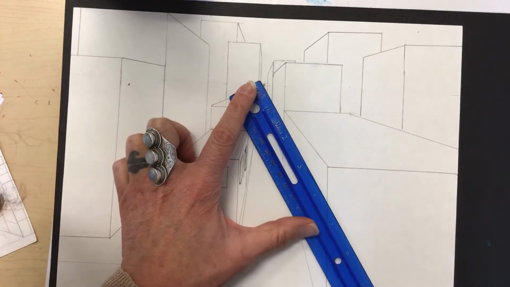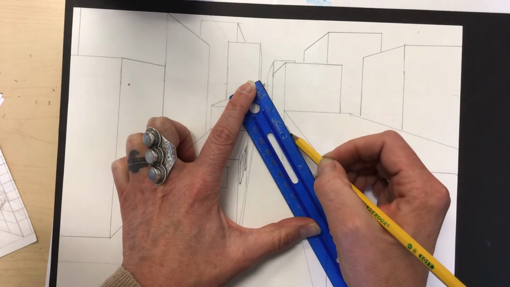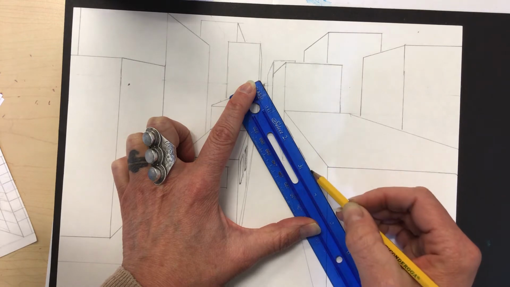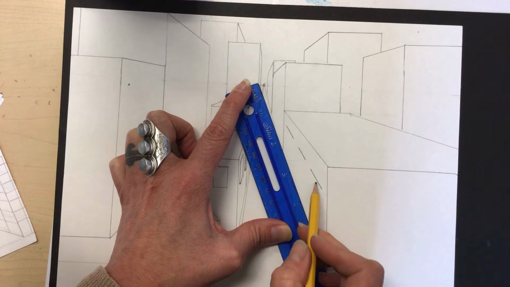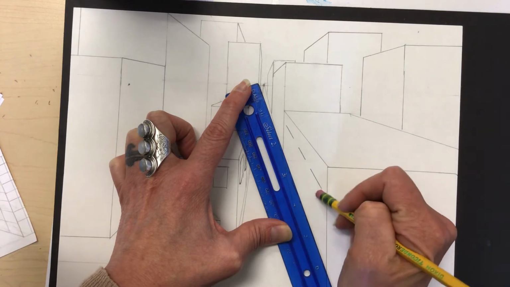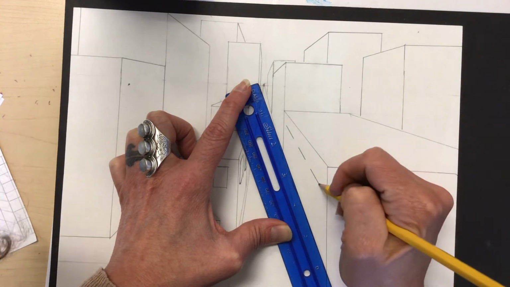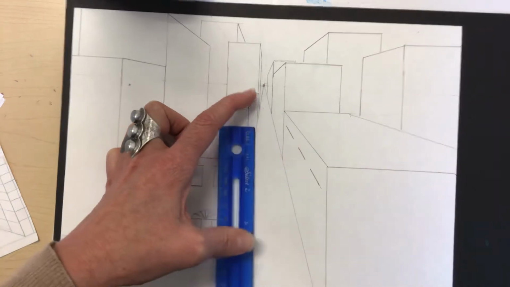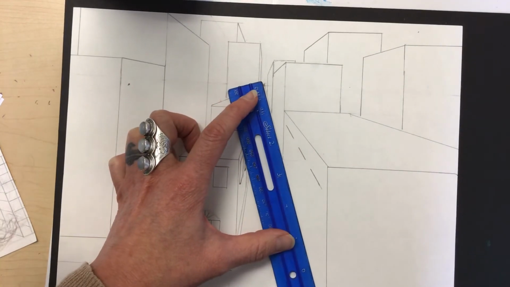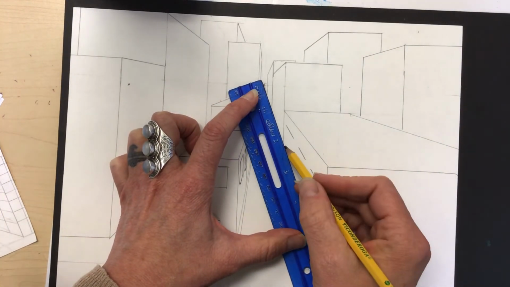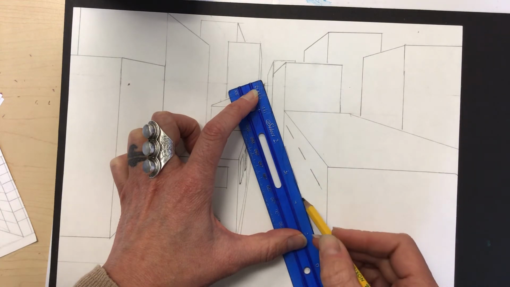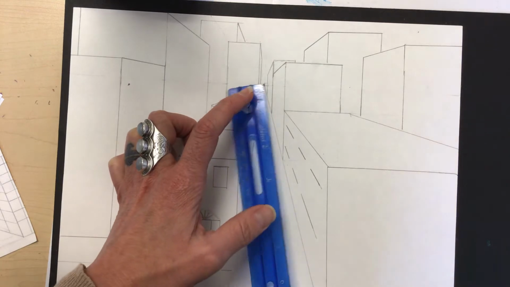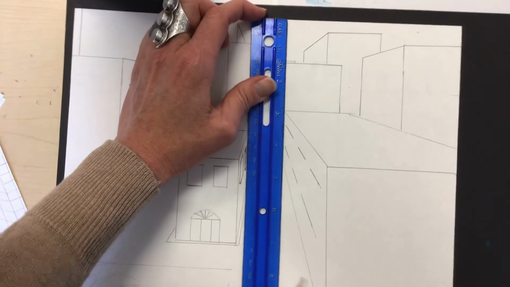I'm just going to place my ruler here, and I'm going to make 1, 2, 3 windows this time. Now you'll notice I made the third one larger because it's coming toward us, so it's going to appear to get larger. Now I'm going to make the bottoms of the windows. So vanishing point, 1, 2, 3. And I'm kind of just guessing where those lines should be, so I'm going to have to come back and erase eventually.